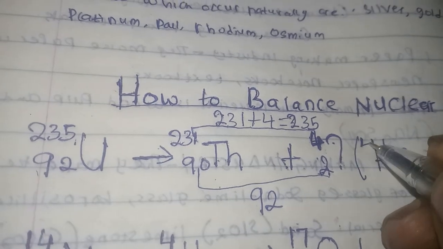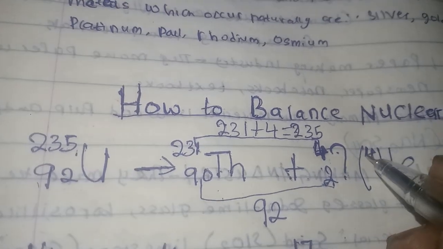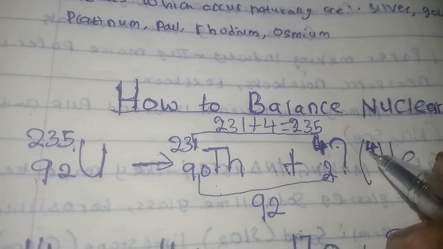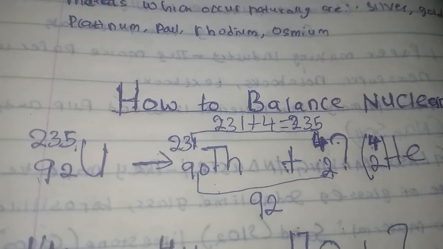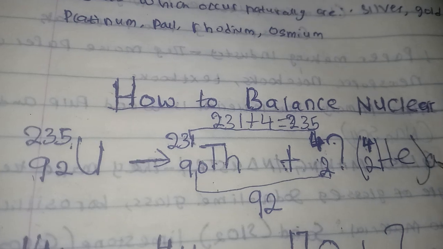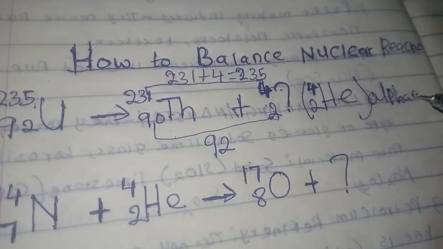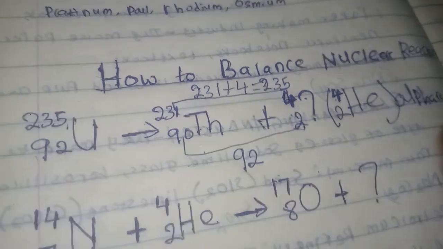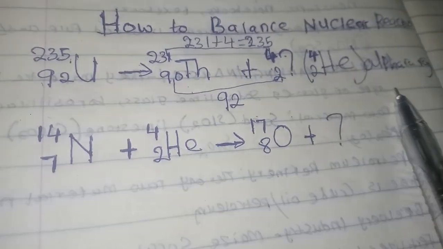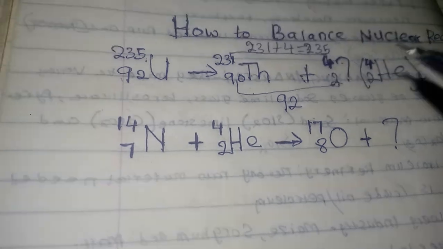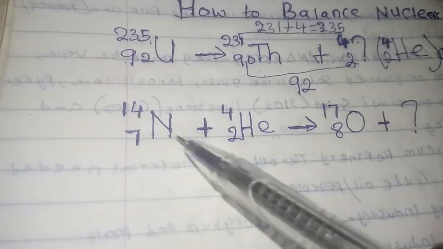So it's an alpha ray, or alpha radiation.